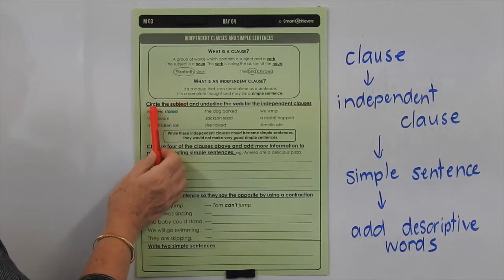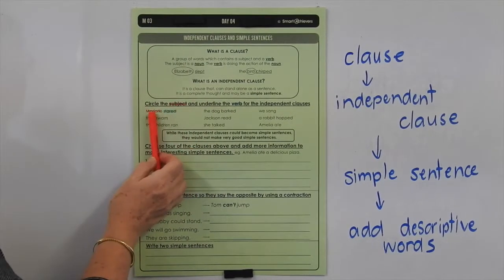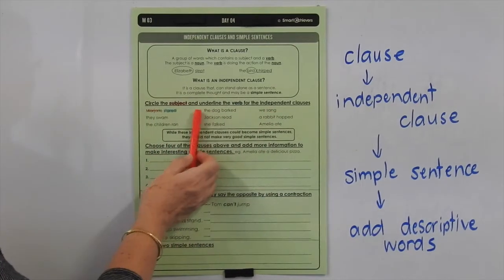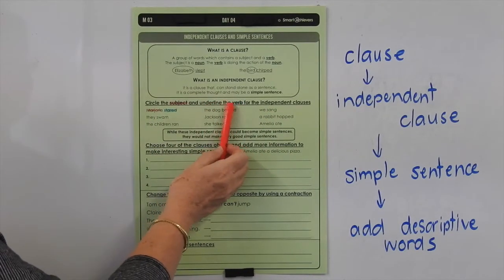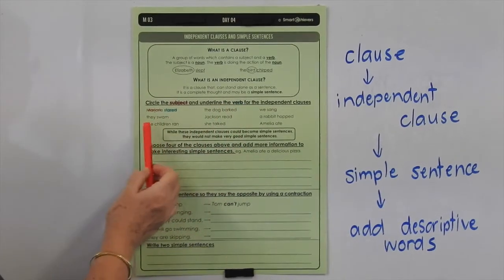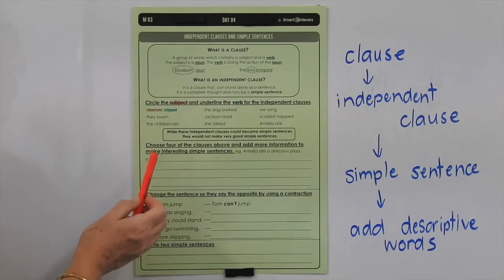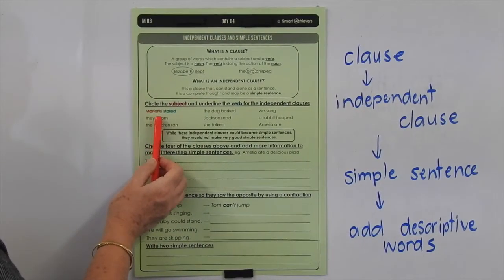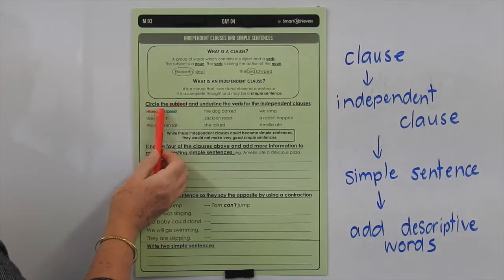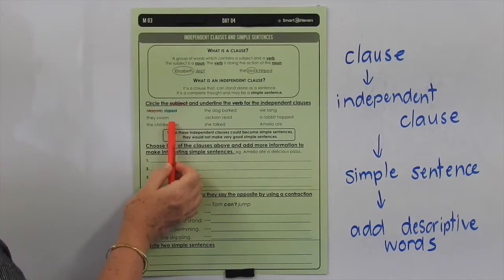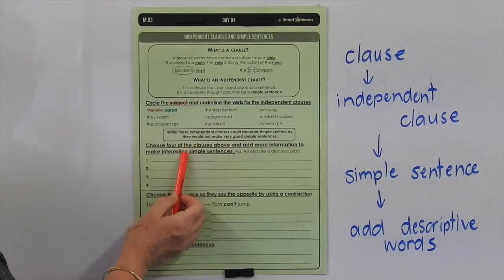So here you have to circle the subject. I suggest that you highlight the subject one colour in all of these clauses, and you can underline the verb, or I suggest you just choose a different colour for the verbs. It would be much quicker and easier for you. So just go through and do that, highlighting the subjects and the verbs in different colours, and then we're going on to the next part of the activity.